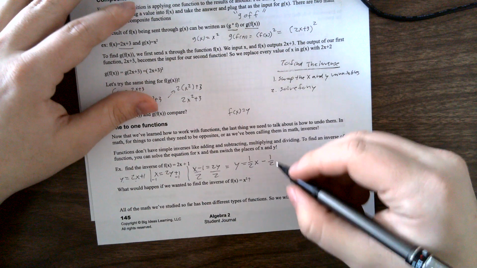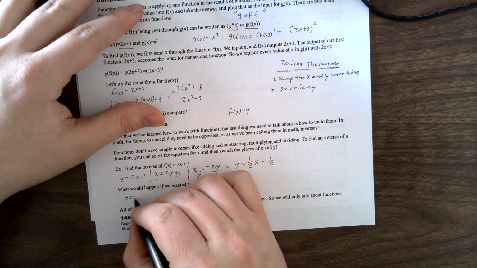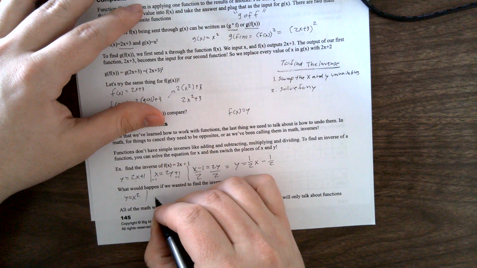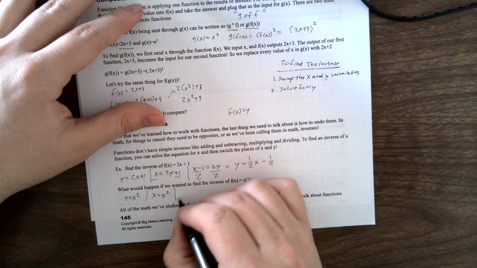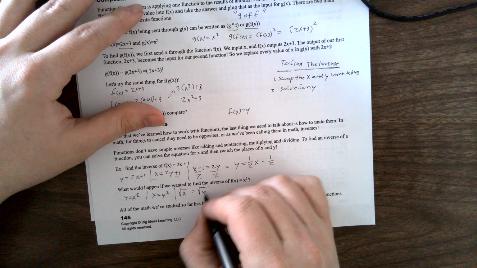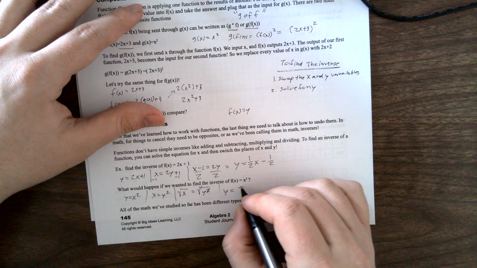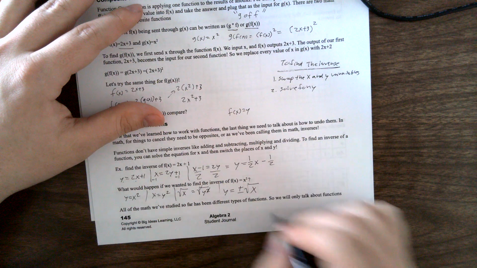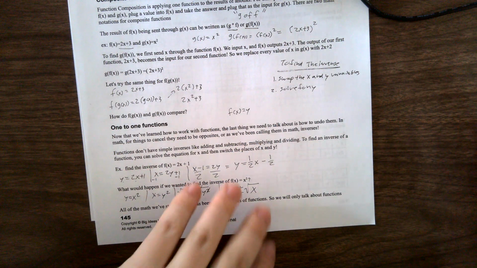Now we could do the same thing with, say, x squared here. So with x squared, we get y equals x squared. Swap that around. x is equal to y squared. To undo it, we take the square root of both sides. Those cancel out. We get y is equal to plus or minus the square root of x. So that's how we find the inverse, just given a function.